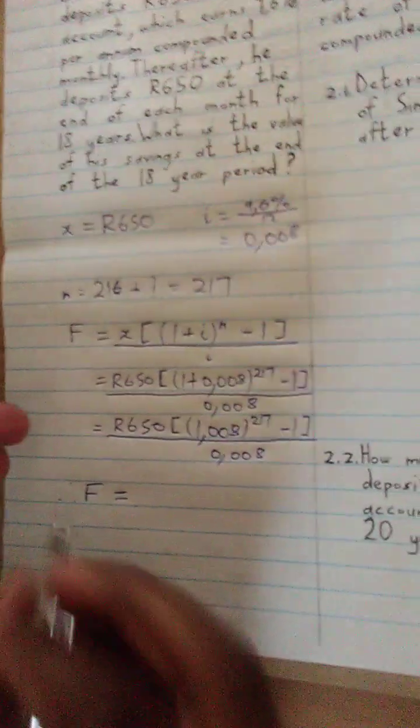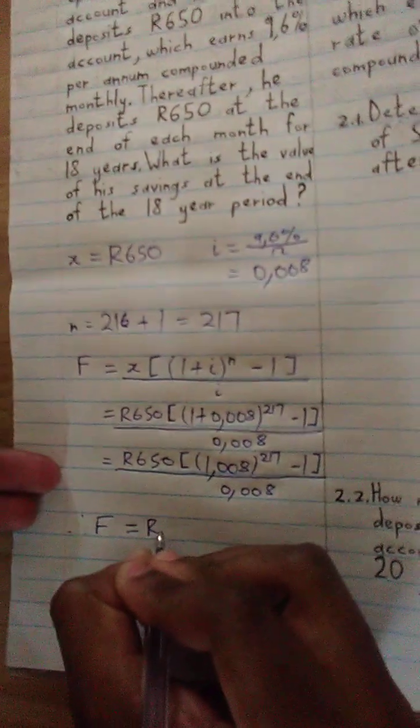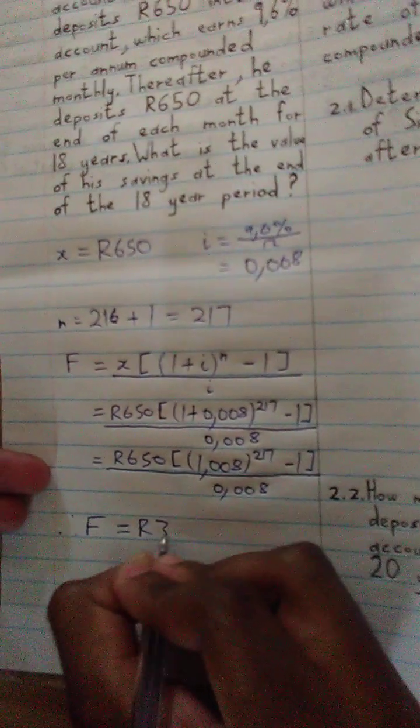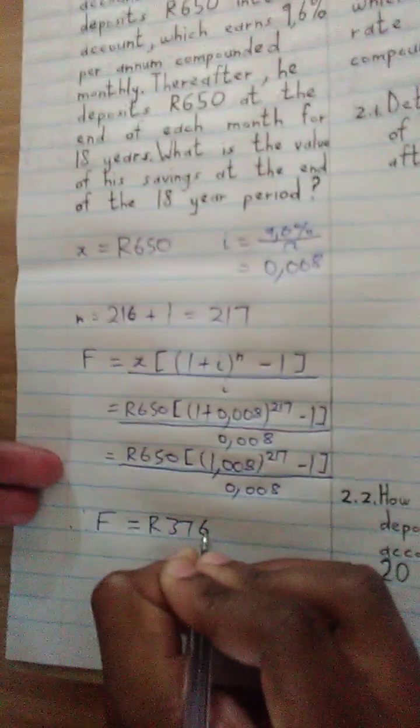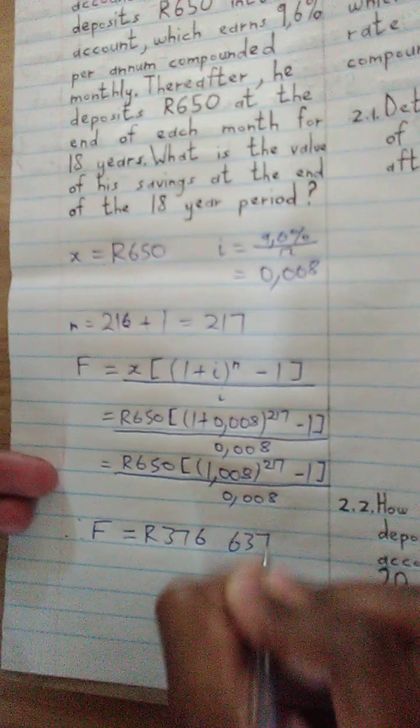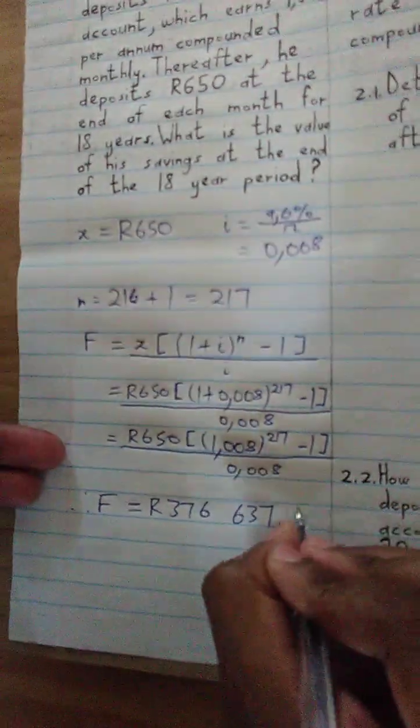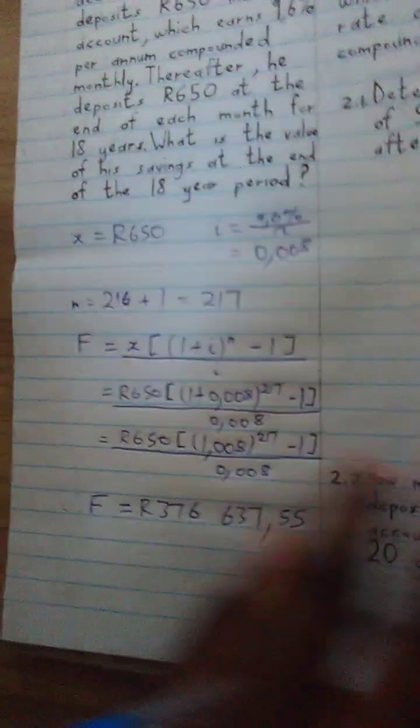So we get future value is 376,637 rands and 55 cents. Right.